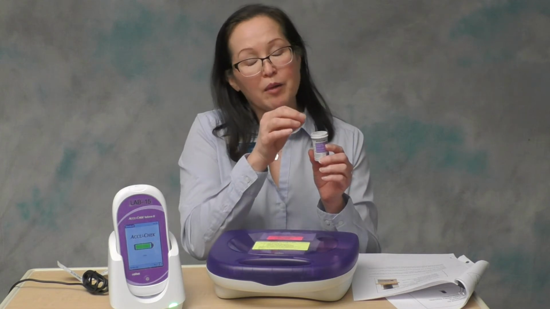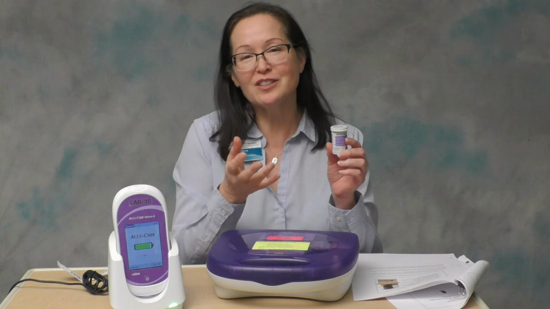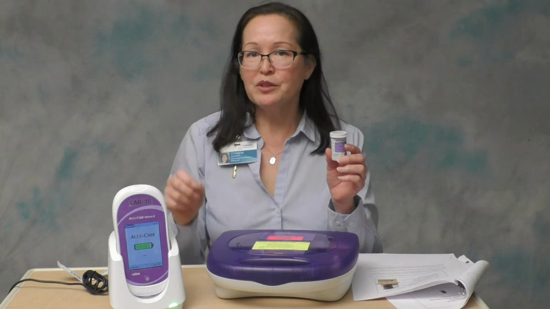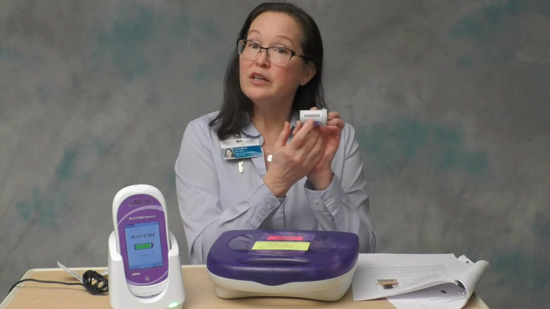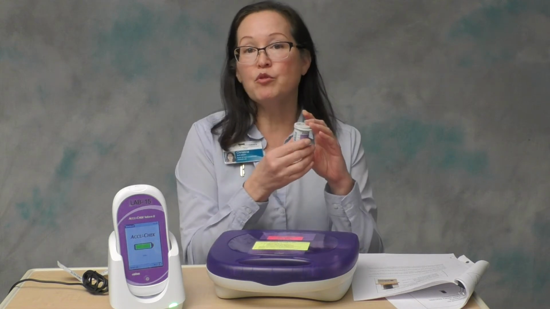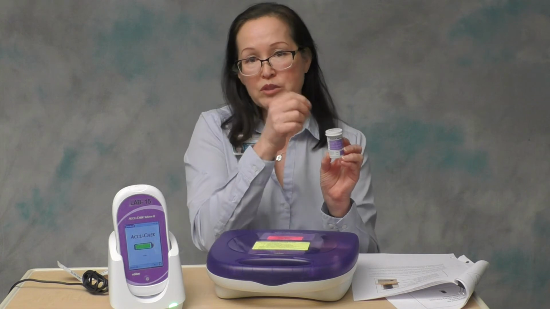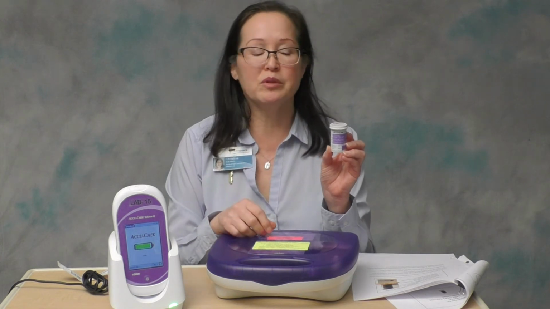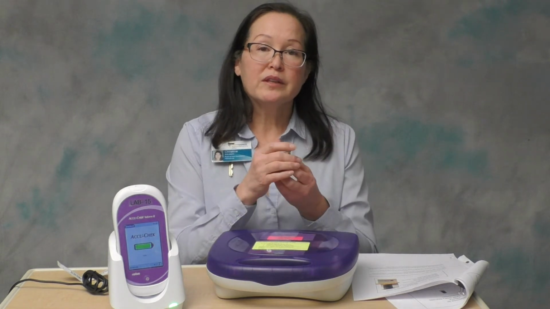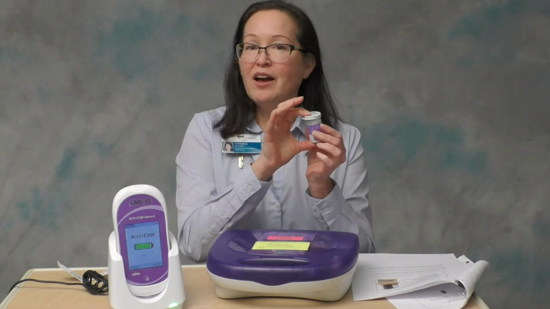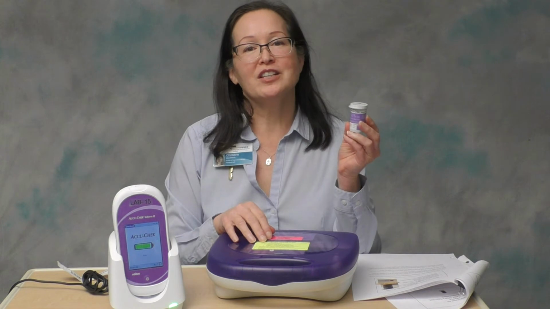The strips need to be stored in their original container until they are all used up. You never want to take a couple of strips from one container if you're just down to the last two and put them in a new container. They are all coded specifically to the lot number for that vial, so make sure you don't take them from one vial and transfer them to another. They need to be stored in their original vial with the lid snapped on tight, and it has a loud snap so that you know it's on tight.